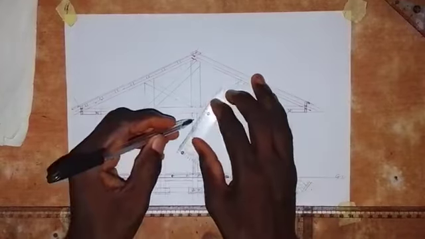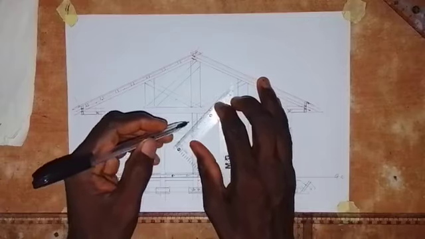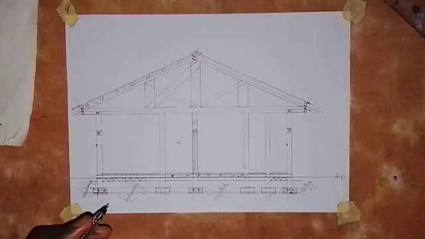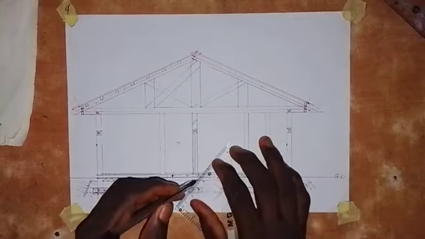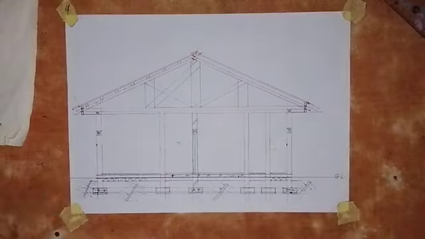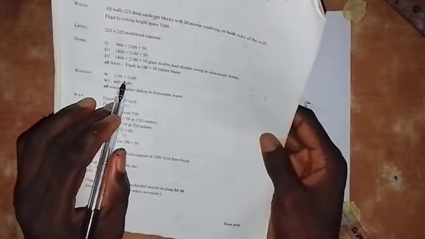Okay, then to show that this is a wall, just draw 2 lines like this within this space. All right, so then let us also do it down here. Let's draw 2 lines like this. Okay, so then for this window that we have here, the width is 2100, but this 2100 is not correct, so we make it 12 millimeters.